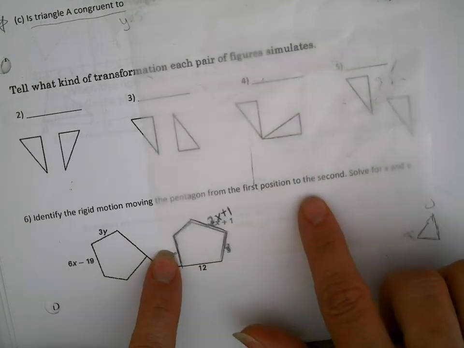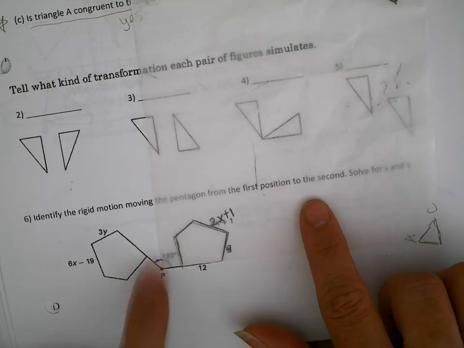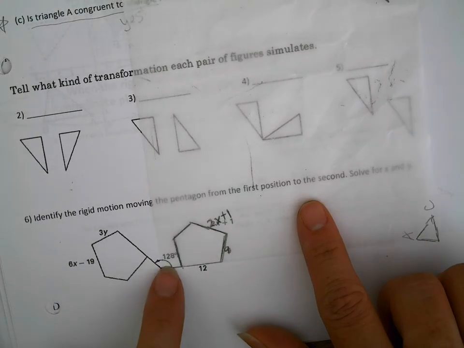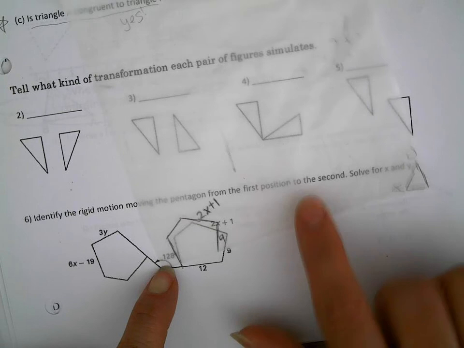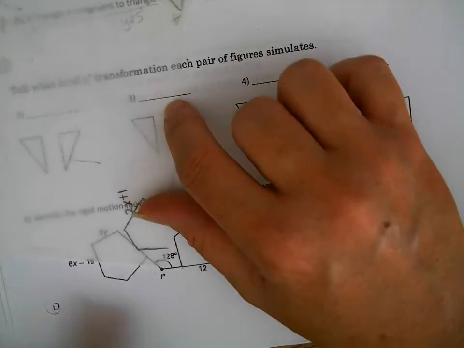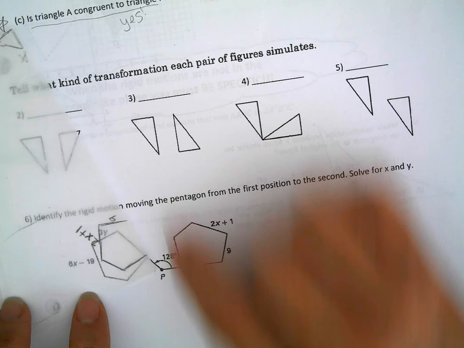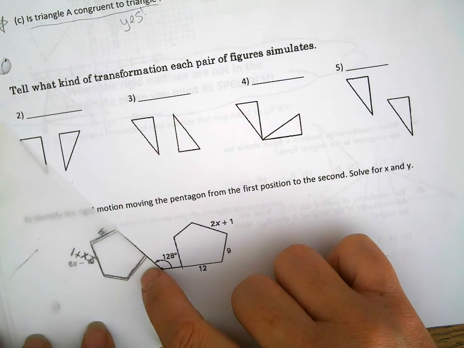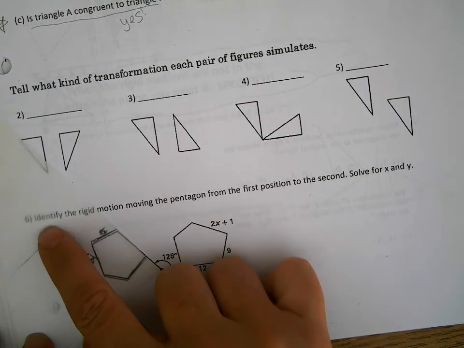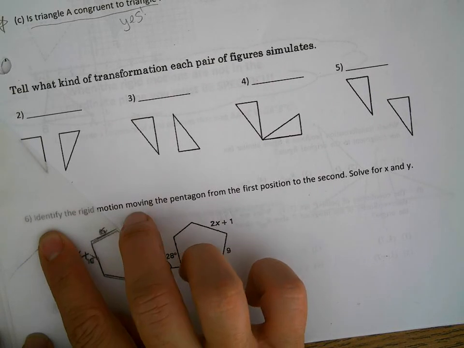What we need to do is take that pentagon, and they show you a little arrow here around point P. If I hold down the corner of my paper at point P and I start doing this, that shape rotated. So when it says to identify a rigid motion, there's a rotation.